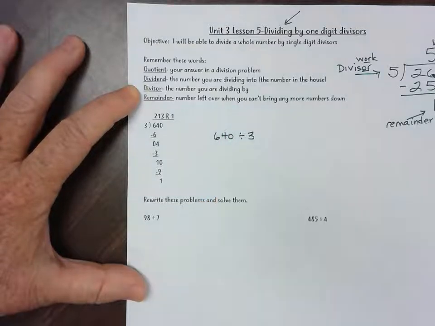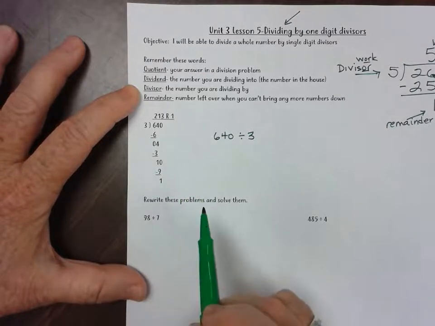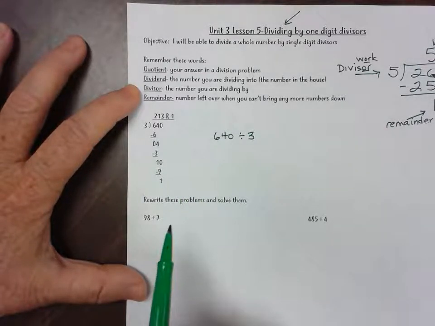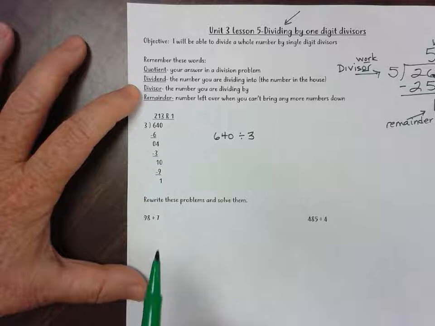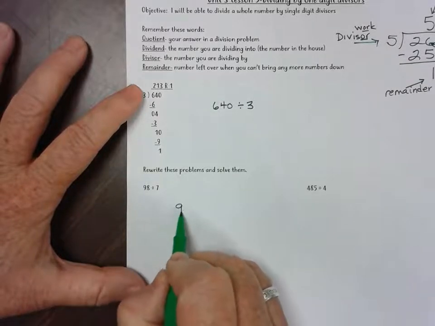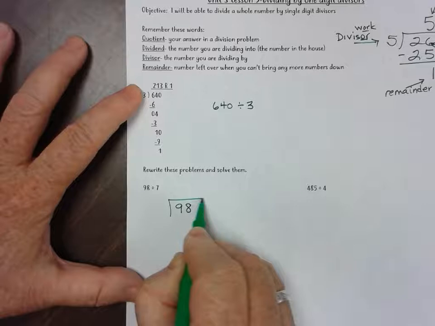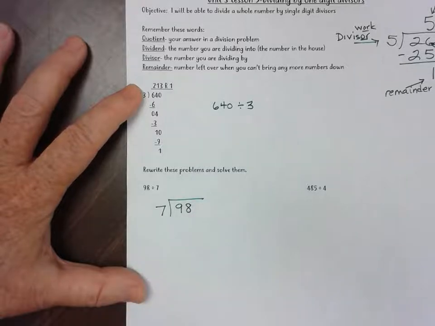And every time you do a division problem, you have to be sure that you are putting numbers where they belong. Let me just start by working one of them. This is 98, the dividend, divided by 7. This is my first problem.